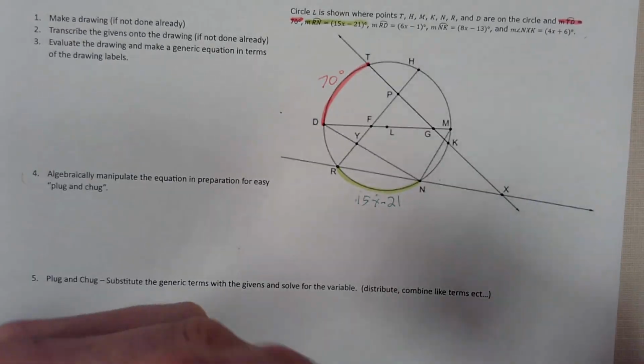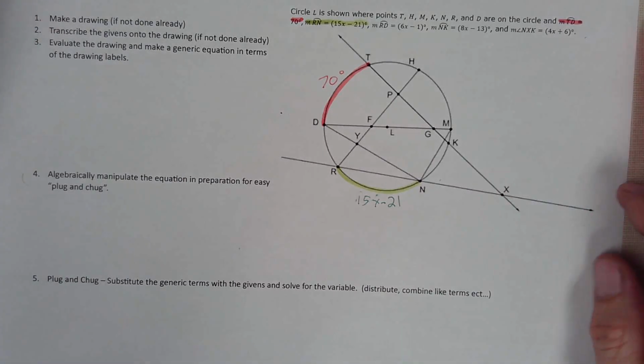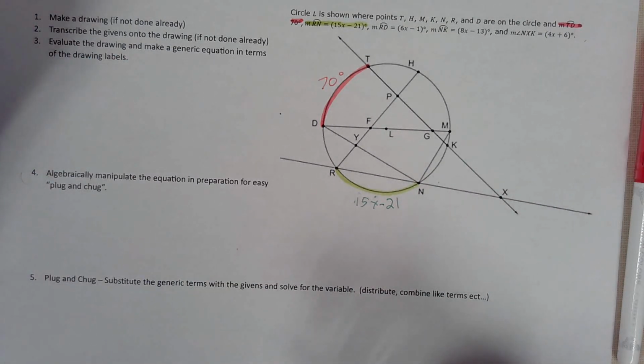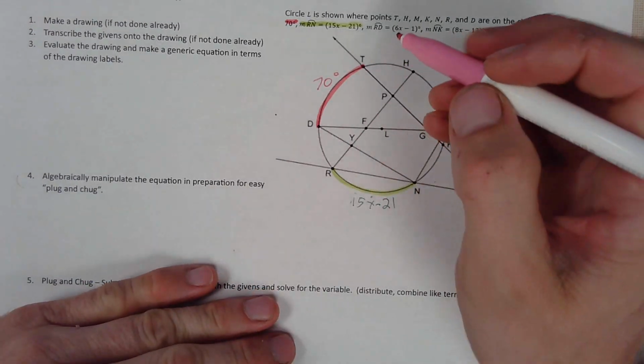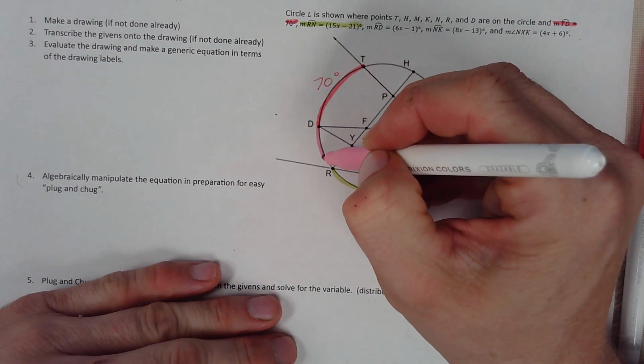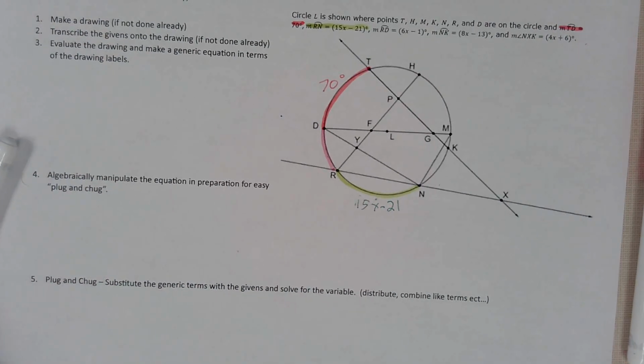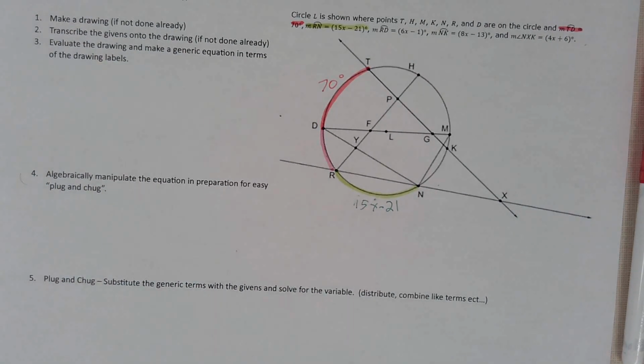Right, so the next one I'm going to do is RD. I'll make that one a pink, it's close to red. So RD, also known as DR, that's a pink value. And I think I have a pink pen way over here. Yeah, it's a pink pen. So I have a pink pen right here.